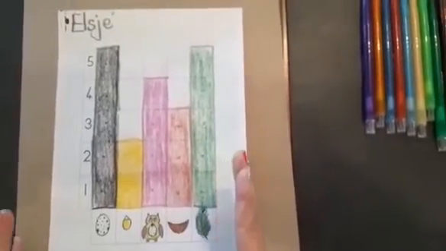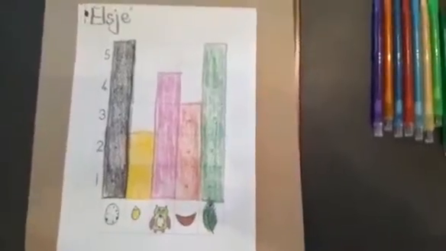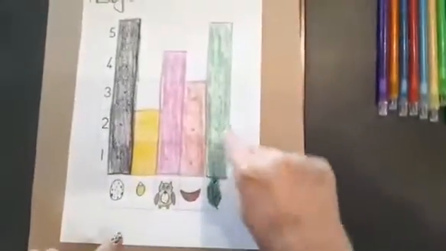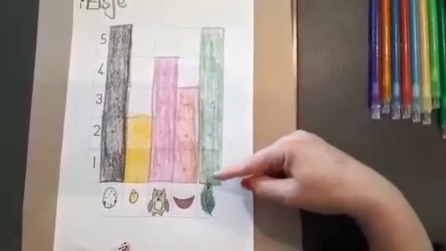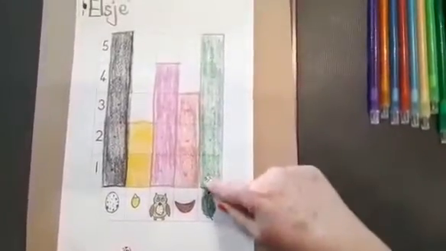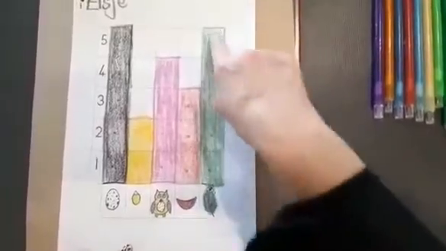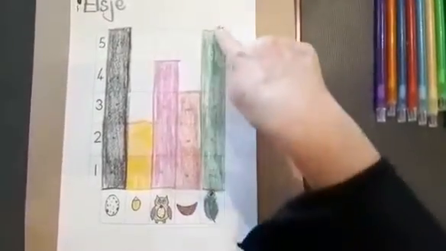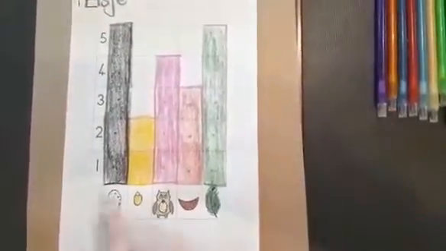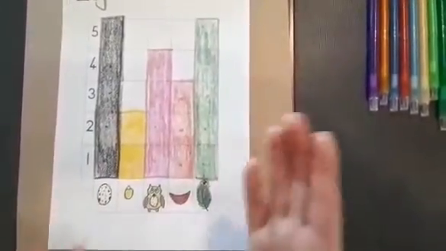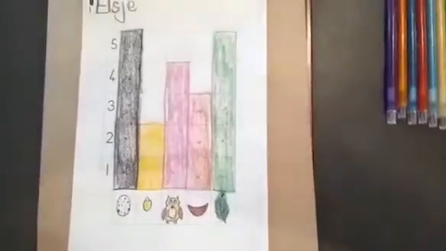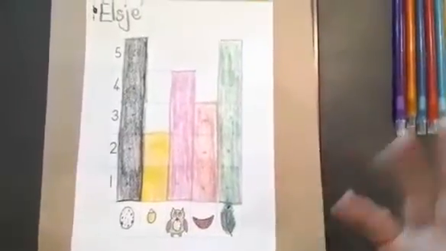Now, Blue class, you can see here's my completed graph. I made little dots to show how many there is, and then I just took my coloring in pencil and I colored in for the amount, so the whole amount on all the dots, so that I can see that it looks like a little tower, that I can see which one is the most, which one is the least, and so on.